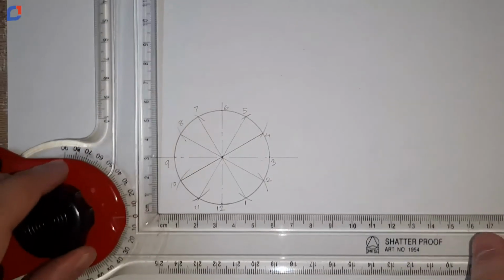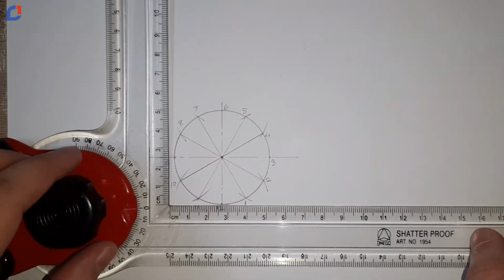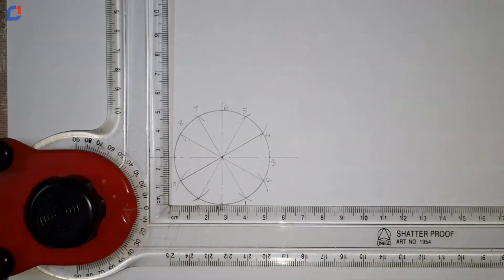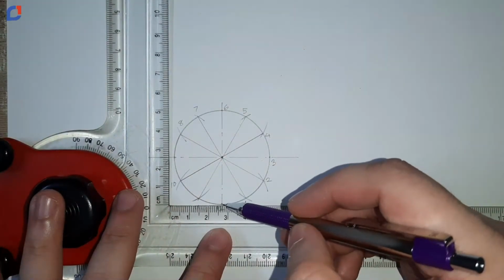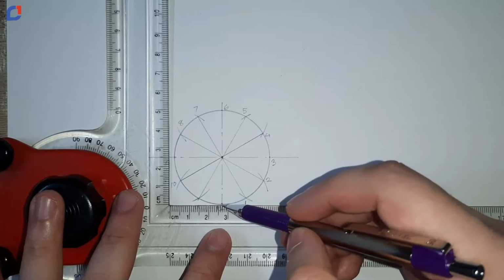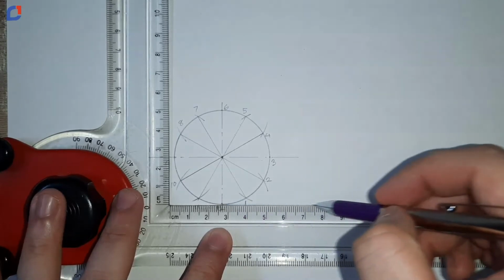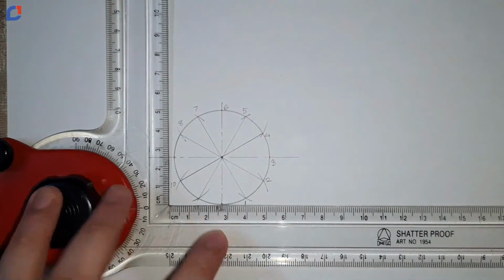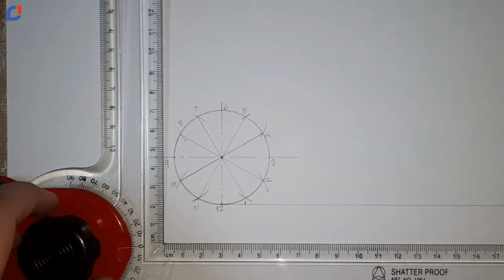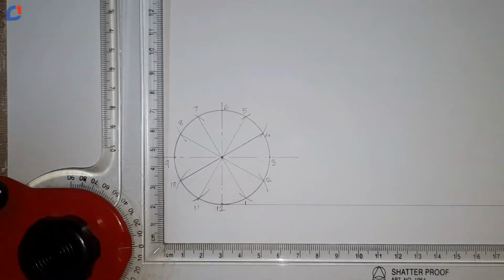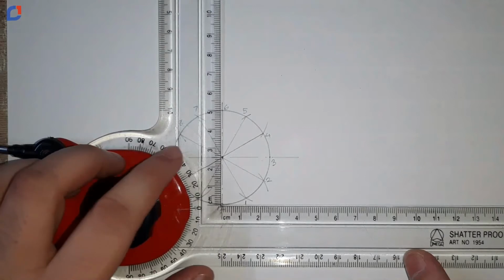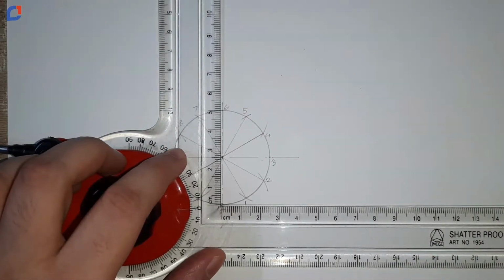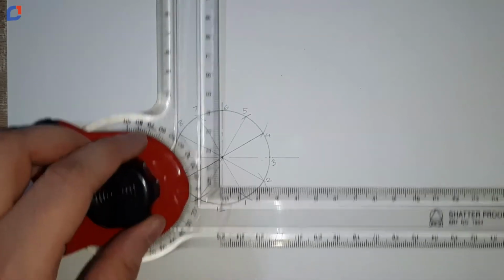So for that I will be taking my mini drafter, and I will be first drawing a tangent to this circle from point 12. So this is the line which is tangent to this circle at 12. Now I will be measuring 15.7 centimeter over here, 15.5, 6 and 7. So this is my point P.